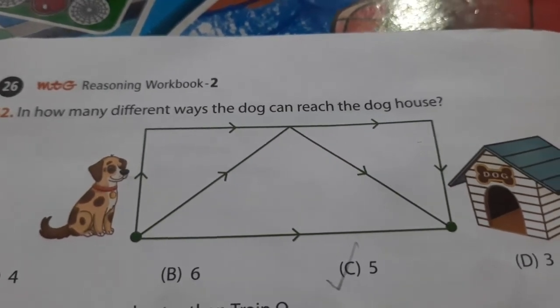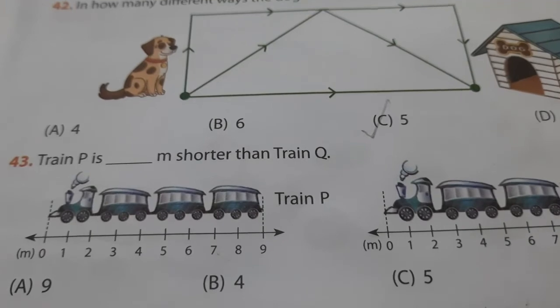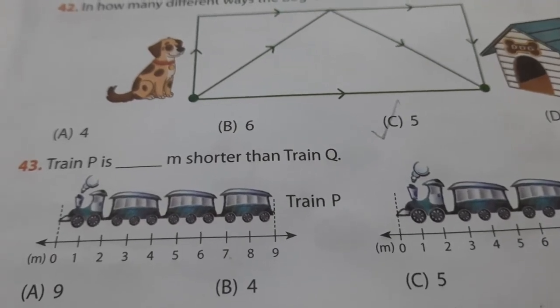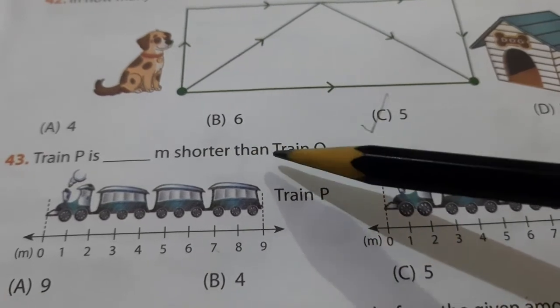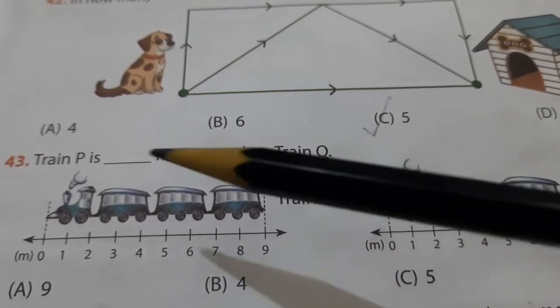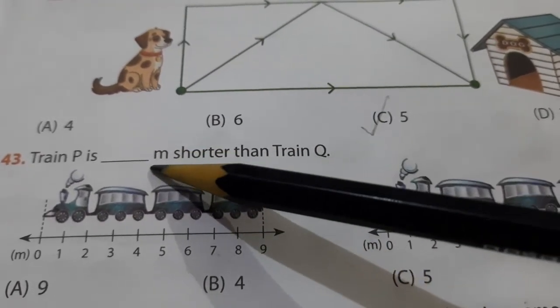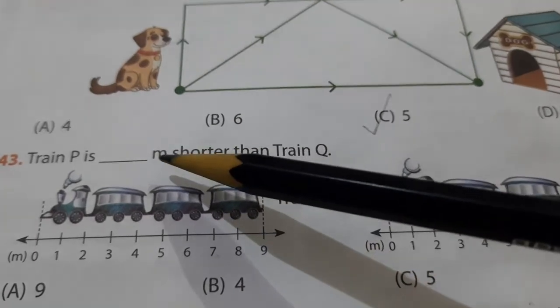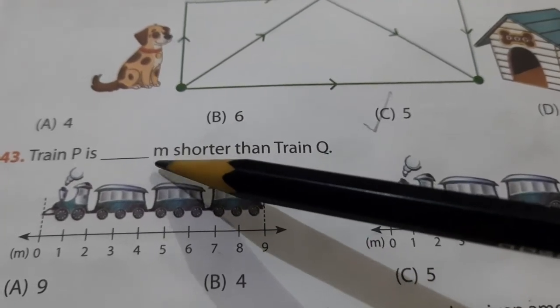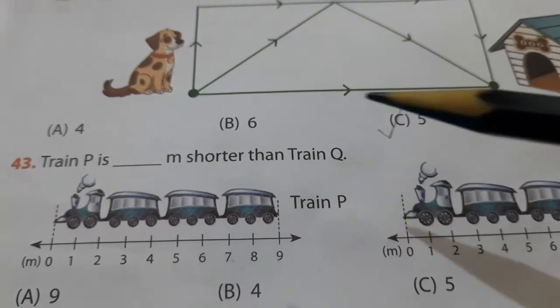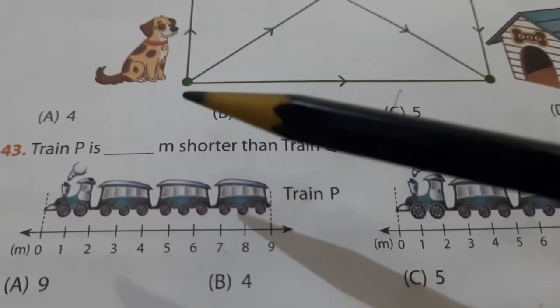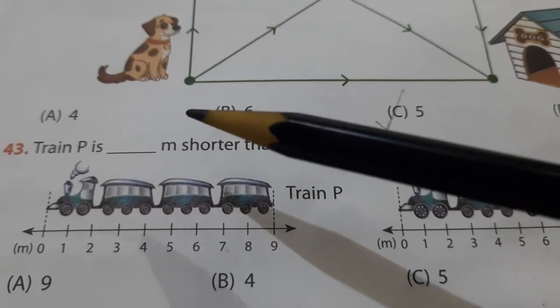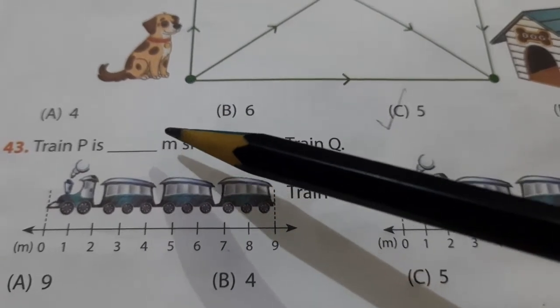Please tick it. Let us look at the next question. Train P is dash meter shorter than train Q. What is this M? This is nothing but a unit of measurement. M is meter. Generally we also call them units, right? So this is the unit of measurement.